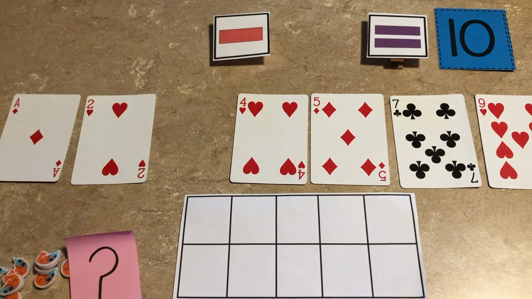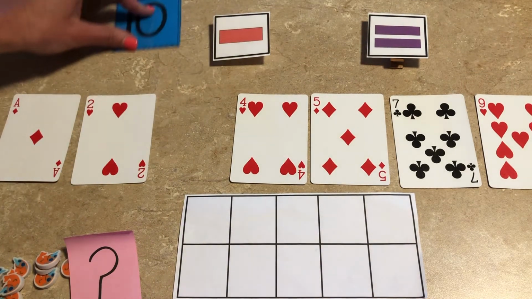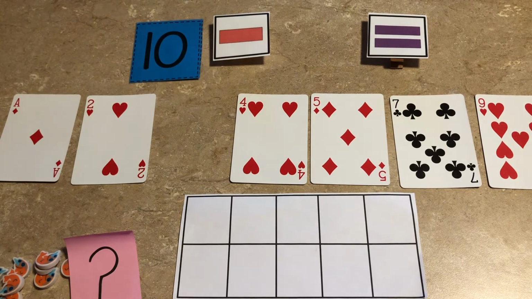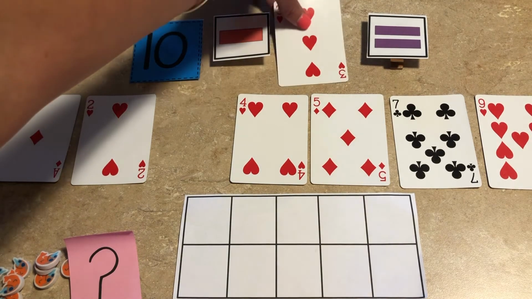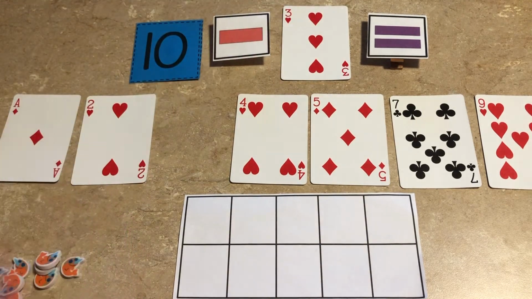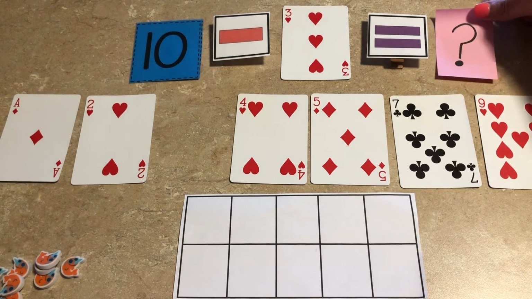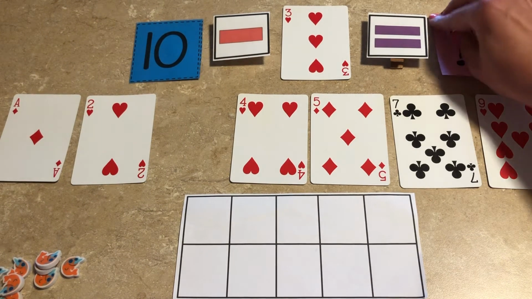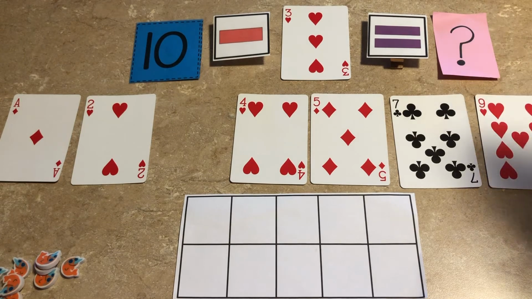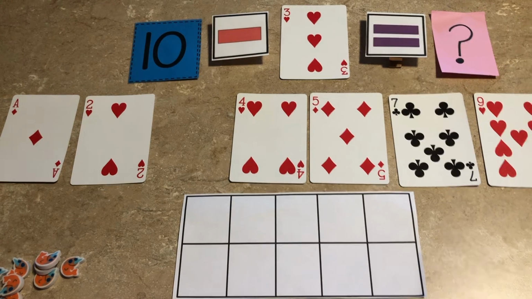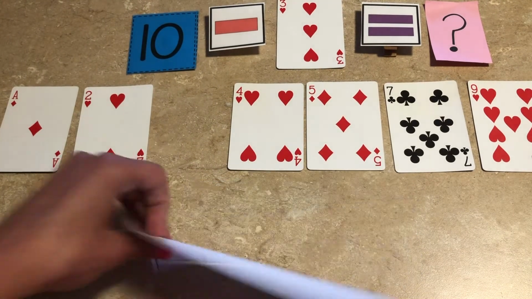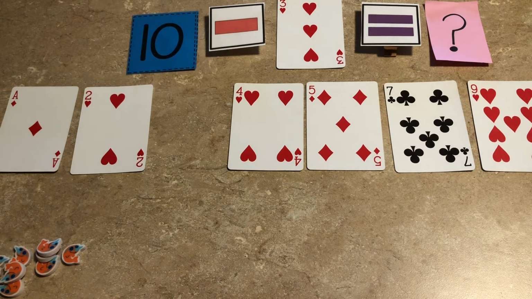So I'm actually flipping around just like I showed you with the fact family. I'm going to start with 10. I'm going to take away 3, and that's going to equal my unknown number. All right, so you go ahead, build 10 using your math manipulatives.